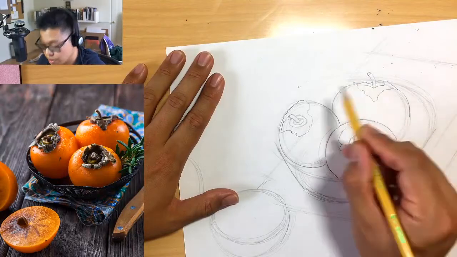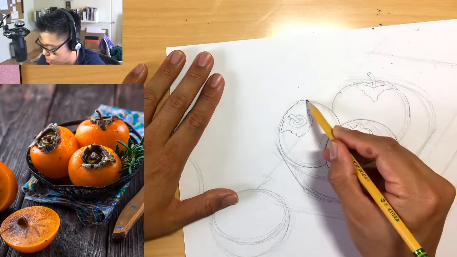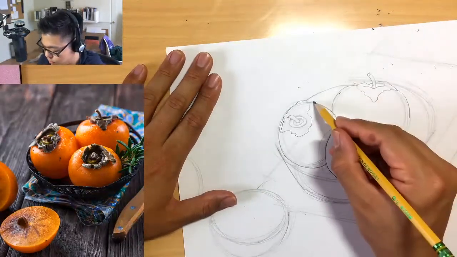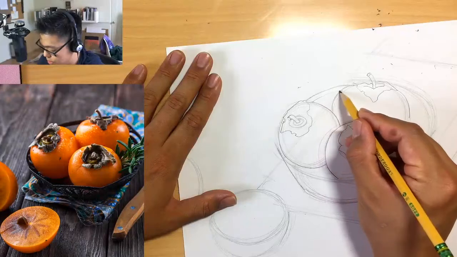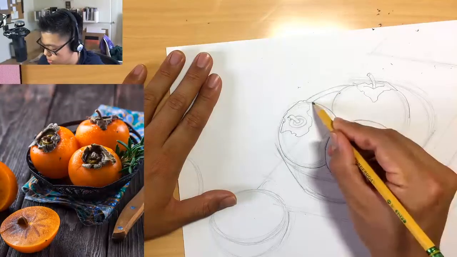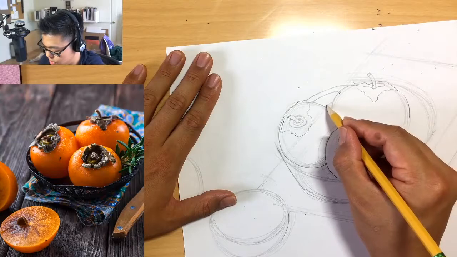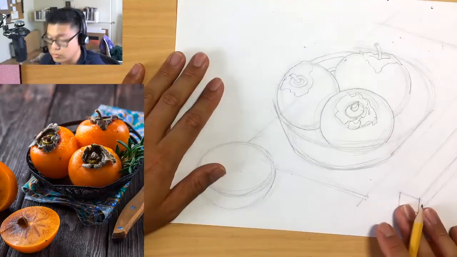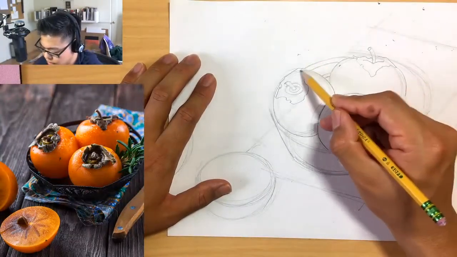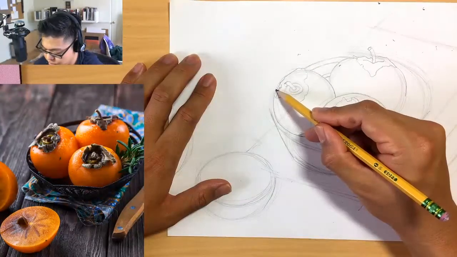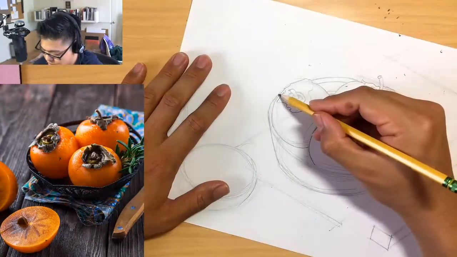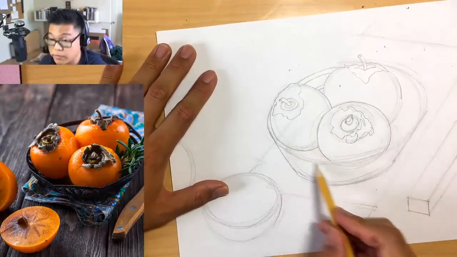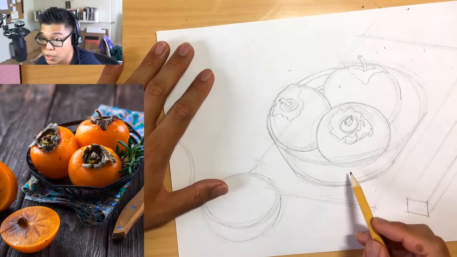Between this and this persimmon is the first portion of the basket I want to hard line in there. If you notice in the reference image, it's like a piece of a segment over here, and we see another thinner portion right there. And then the basket does swing around, and we see the rim of it making a turn over here. So the rest of the basket's pretty all right for me to work with in terms of the construction line I made.